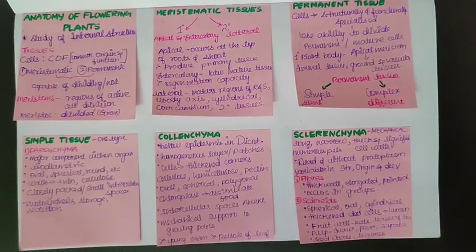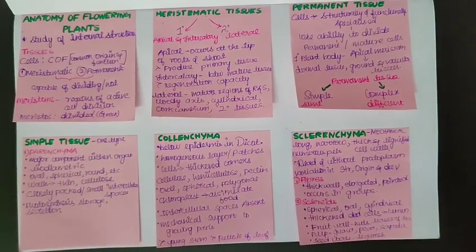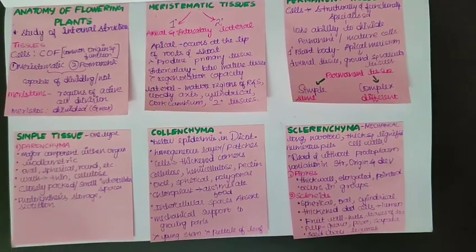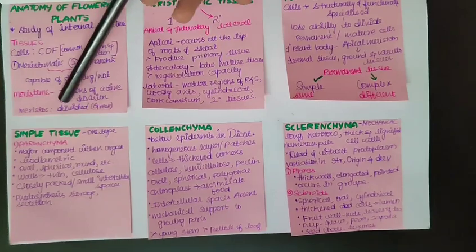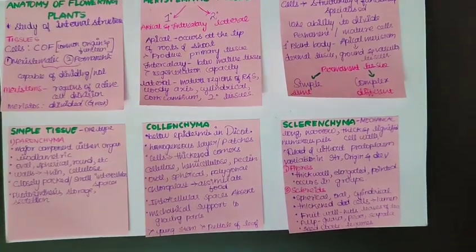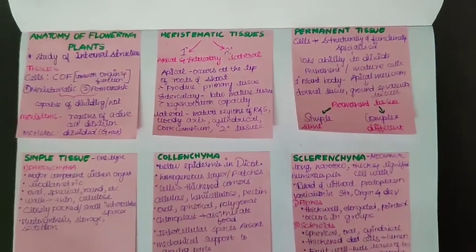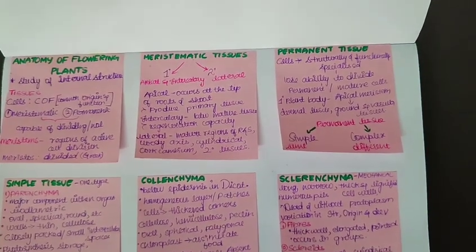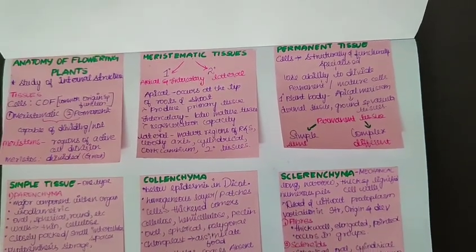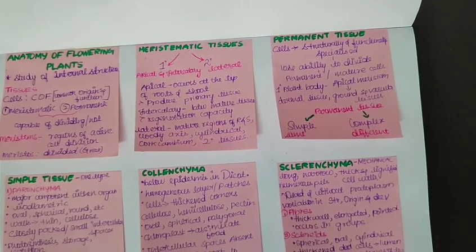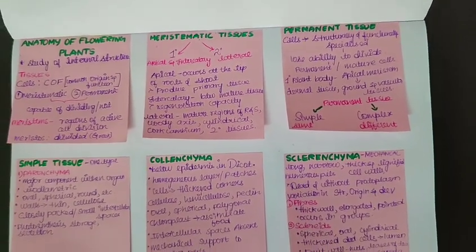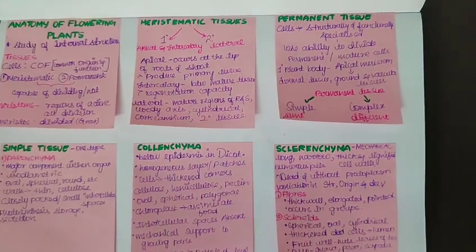First of all, what is meant by meristem? Meristems are the specialized regions on the plant which can actively divide. In Greek, meristem means divided, so that is the meaning where meristem refers to division. Talking about the meristematic tissue, they are further classified into primary and secondary meristem. The primary meristem constitutes the apical and intercalary meristem, while the secondary meristem is also called the lateral meristem.